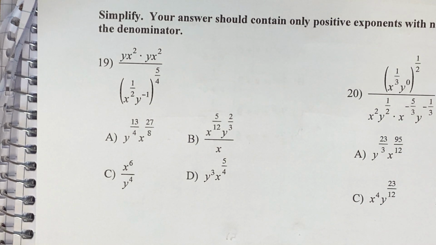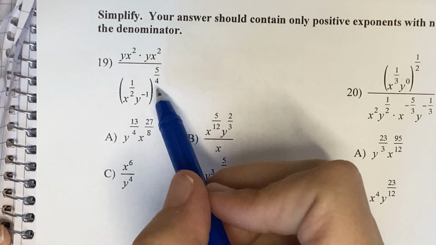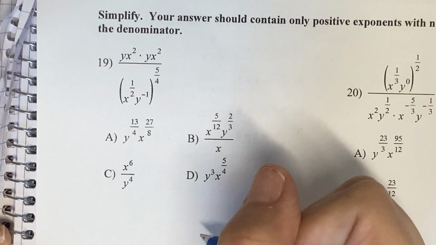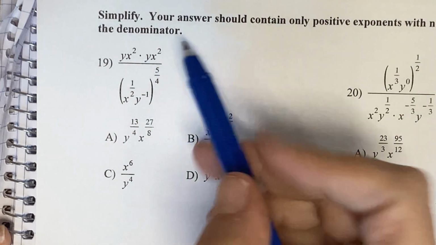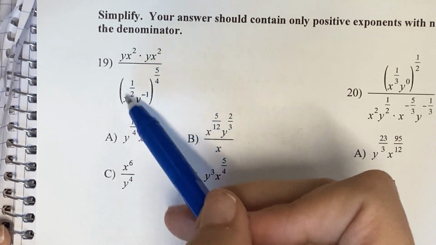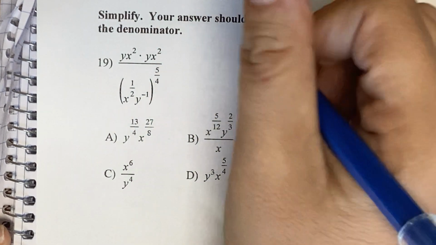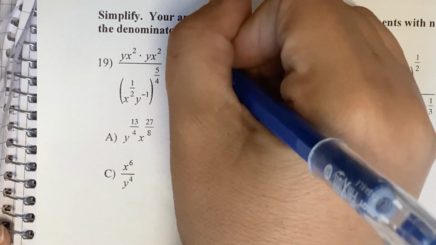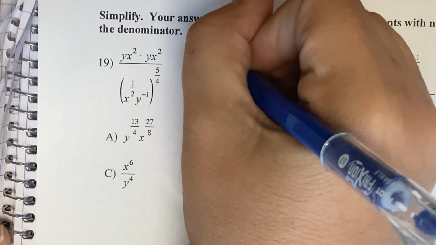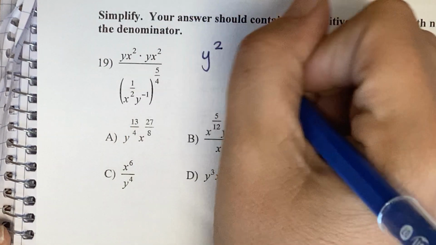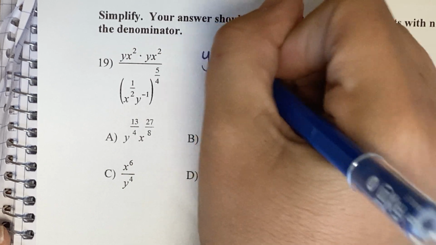Okay, so we're not really going to mess with the top right now. We will, but not right now. Let's deal with the bottom. Power to a power, what do I do? Multiply. I said we weren't going to mess with the top, but same bases, you add the exponent, so that's going to reduce to this.